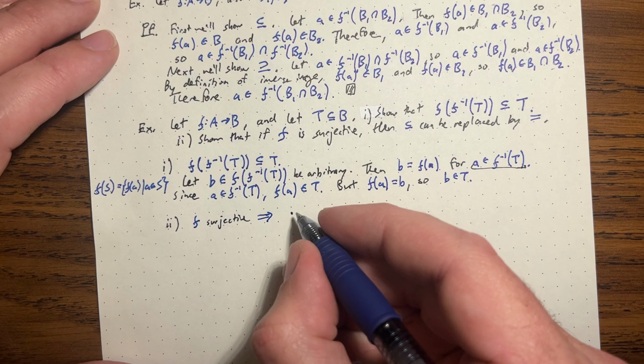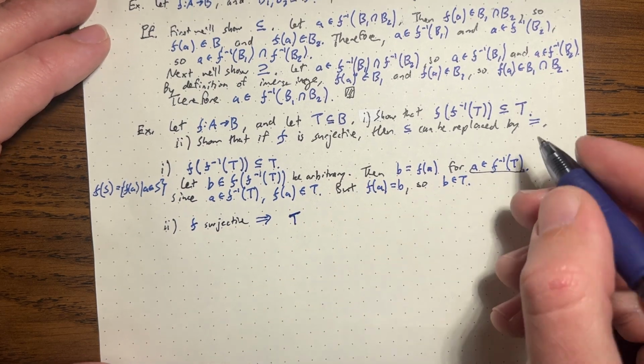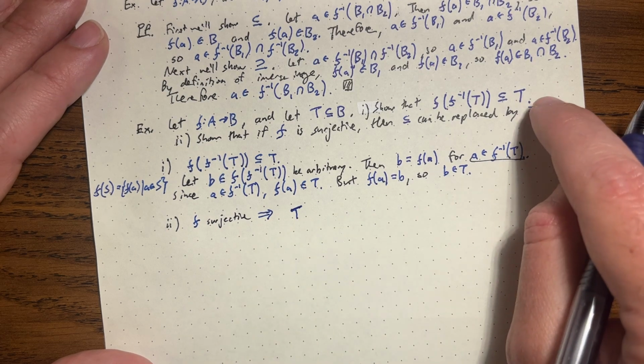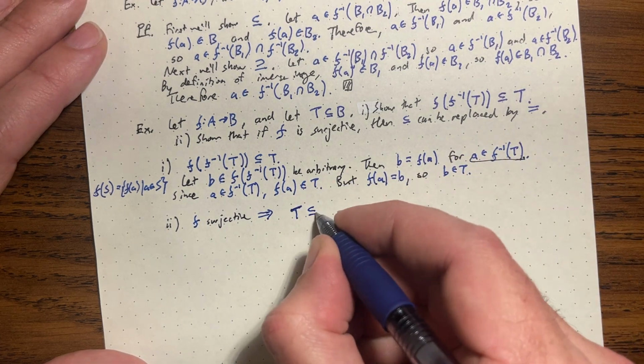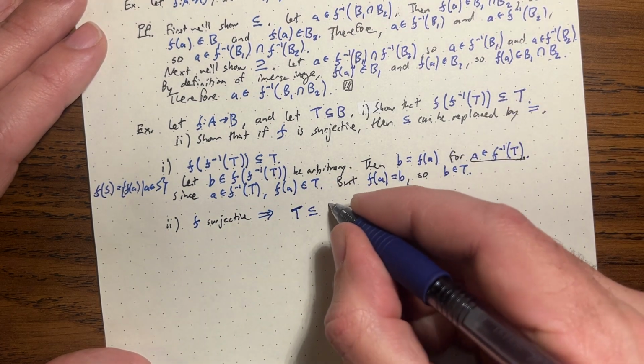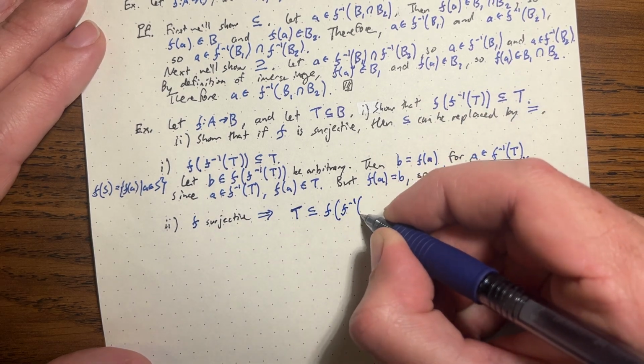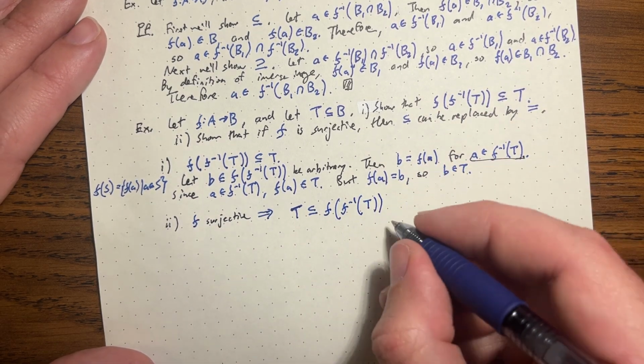So in other words, the reverse. So we always have this direction, right? So what we want to show is the reverse inclusion. So if f is surjective, we automatically have this. We also get this inclusion, and that will show that they're equal, right?